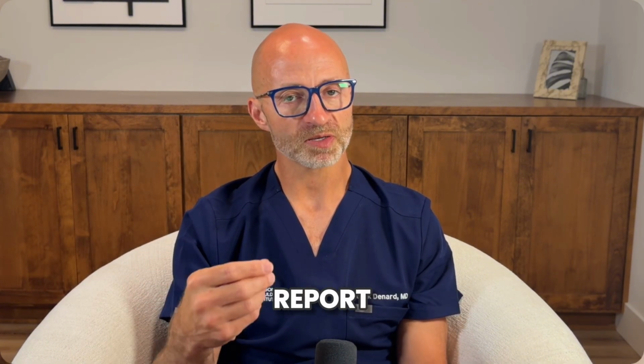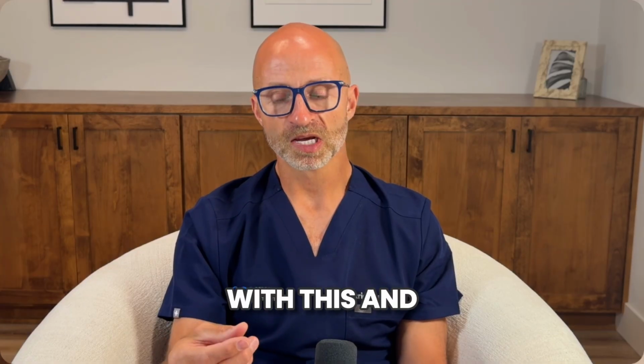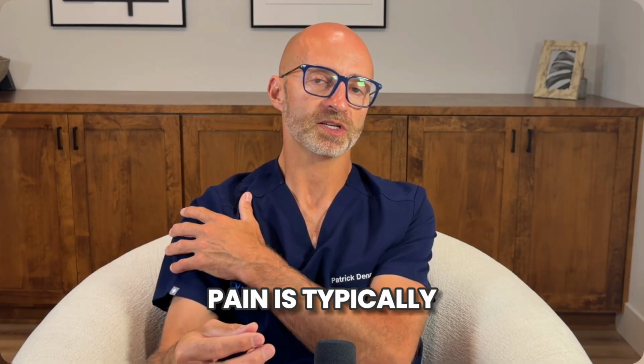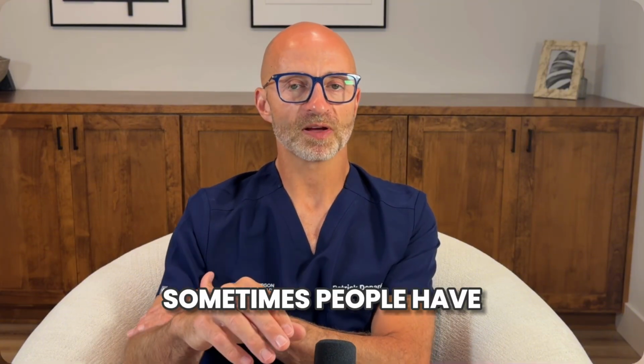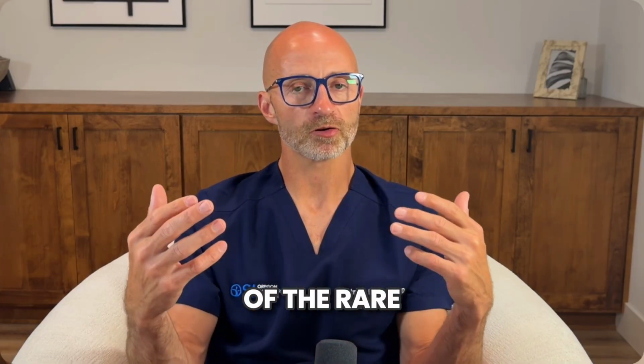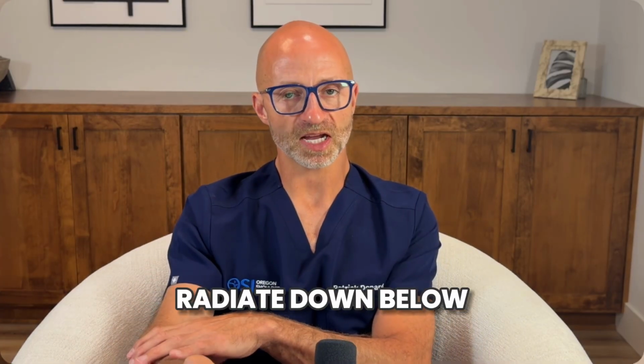Sometimes they'll also report some mechanical type of symptoms with this, and although most shoulder pain is typically going to occur deep in the shoulder or the front and the side, frozen shoulder is one of these conditions that, in fact, sometimes people have symptoms below the elbow. It's one of the rare shoulder conditions where it can radiate down below the elbow.